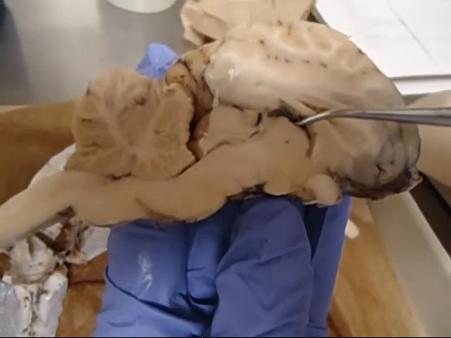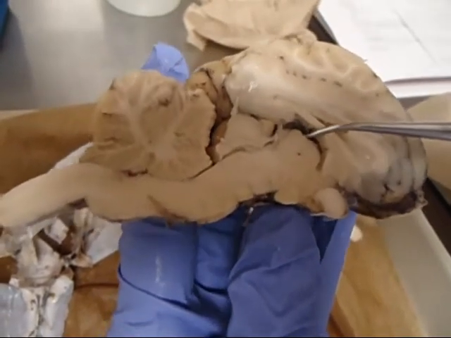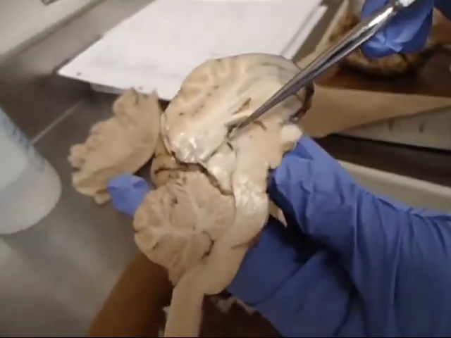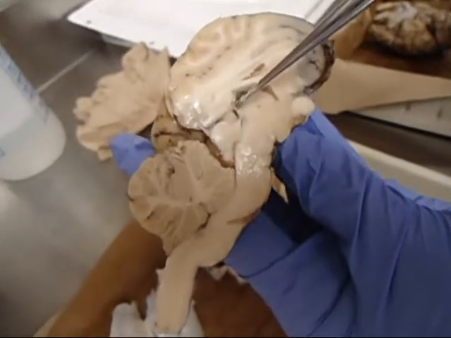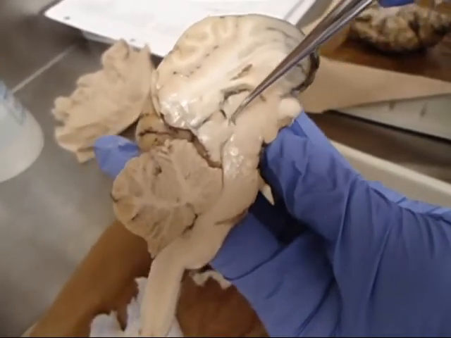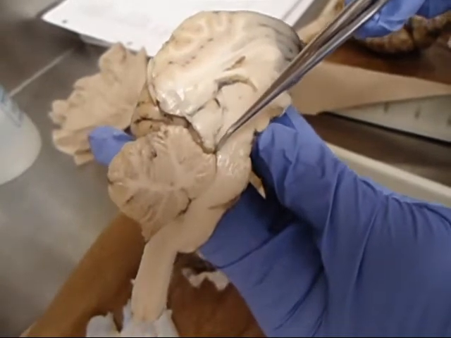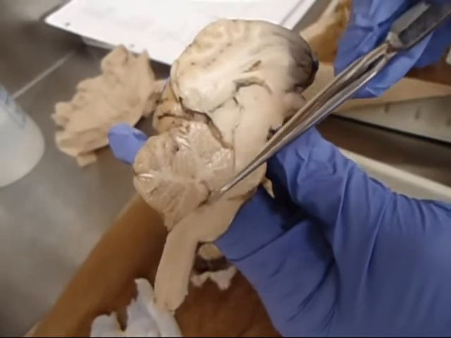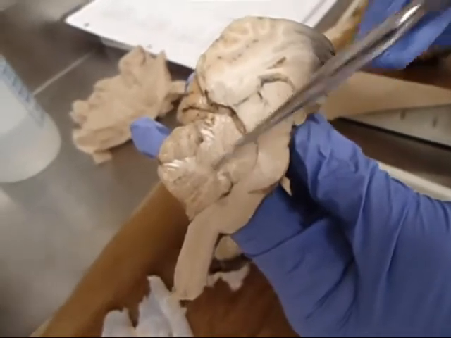The fourth ventricle is a triangular shape at the base of the cerebellum, which you reach by following the cerebral aqueduct. The cerebral aqueduct is the tunnel underneath the tectum. Just think of that. The tunnel under the tectum runs down to the fourth ventricle, which is at the base of the cerebellum.